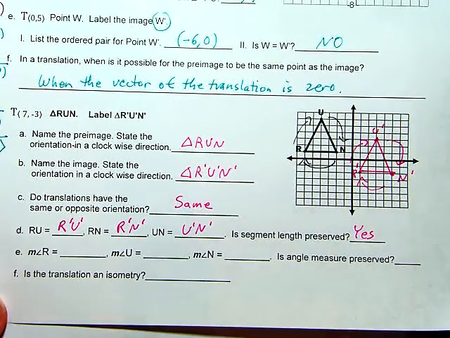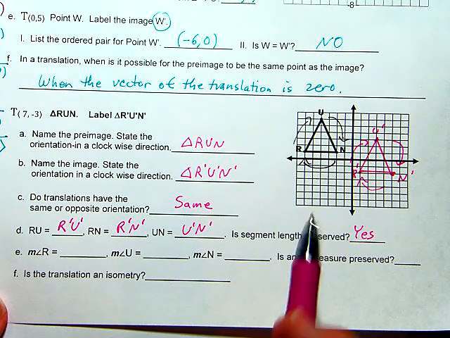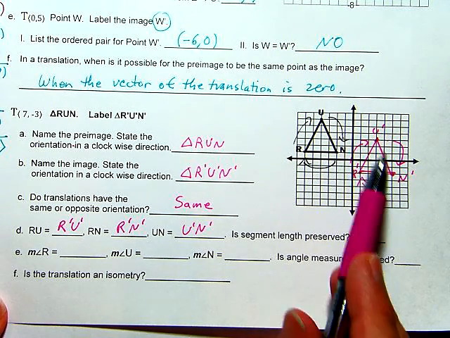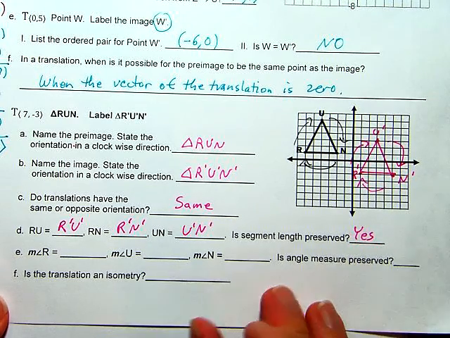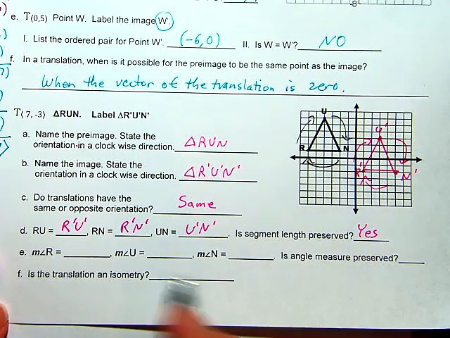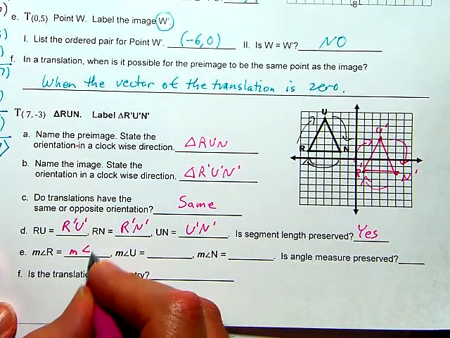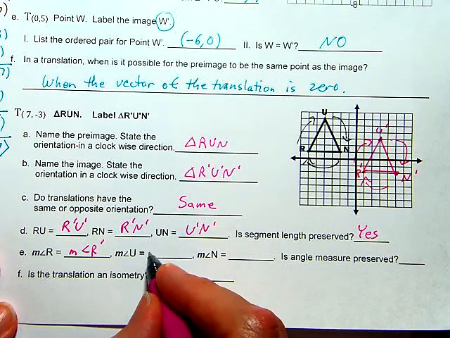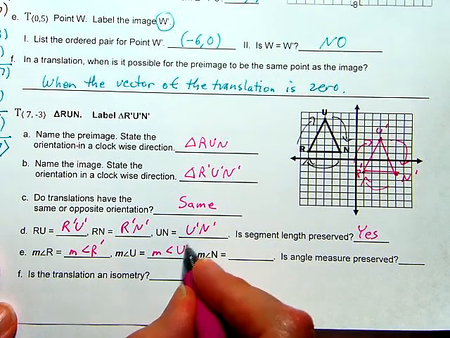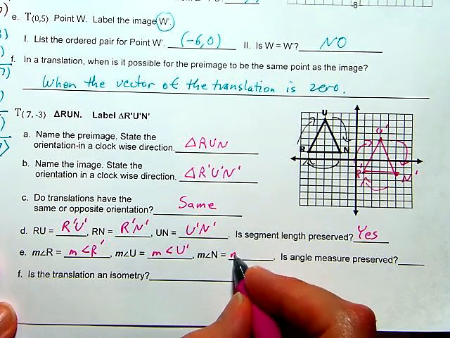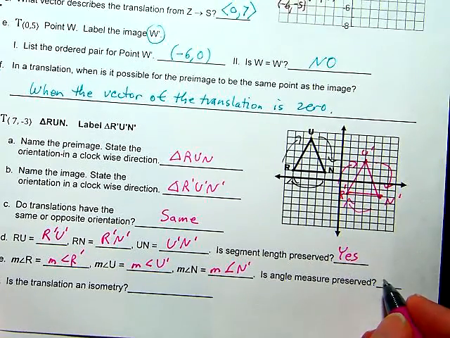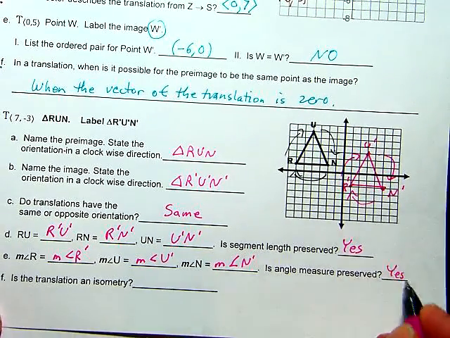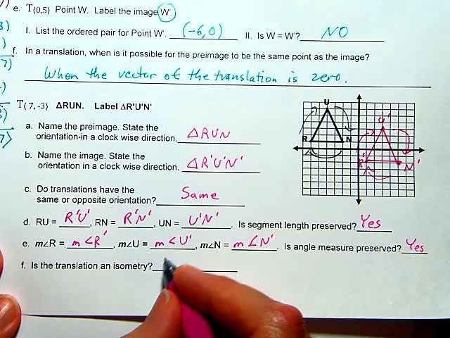Okay. What about angles? Well, you can see that the angles look the same, and as we mentioned, an isometry preserves angle measures as well. So we can say that the measure of angle R is equal to the measure of angle R prime, the measure of angle U is equal to the measure of angle U prime, and the measure of angle N is equal to the measure of angle N prime. Is angle measure preserved? Yes. And finally, is translation an isometry? Yes.